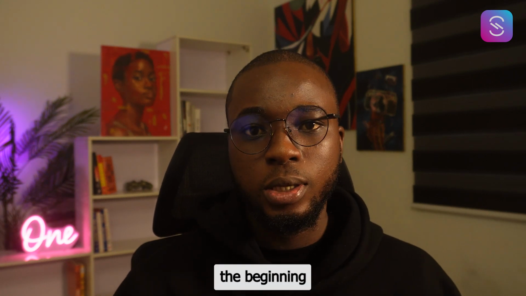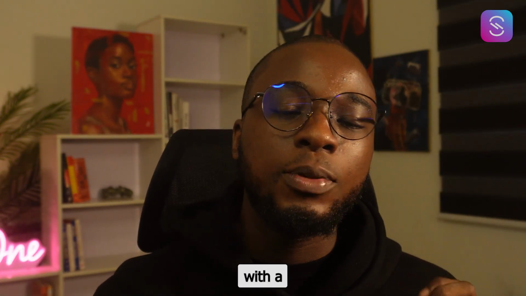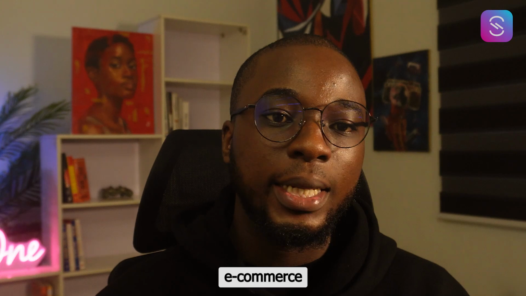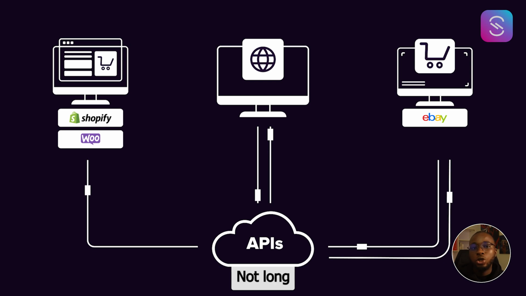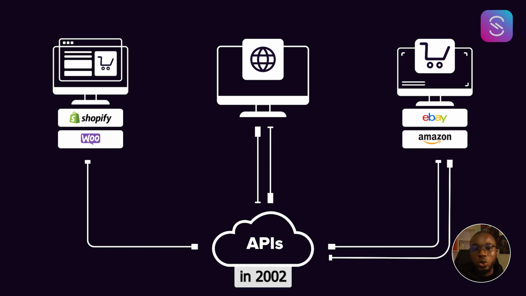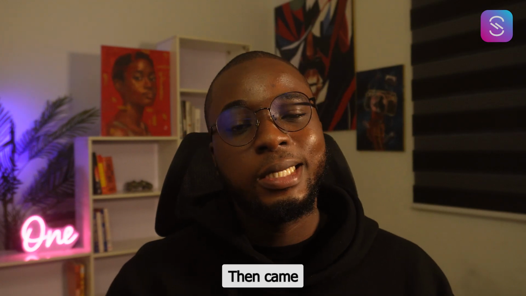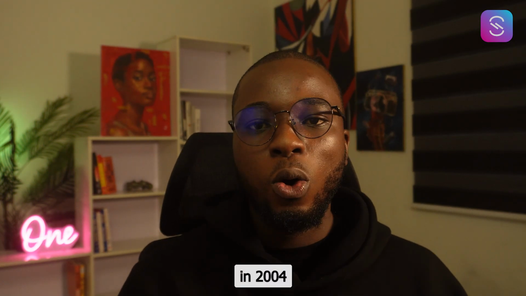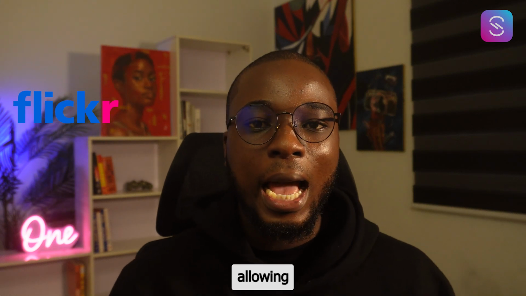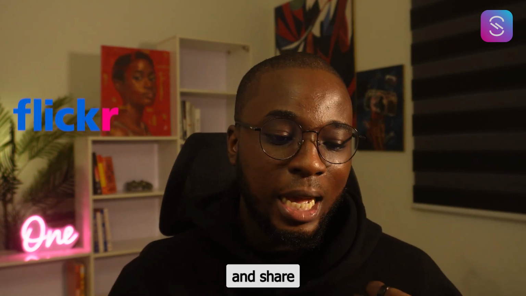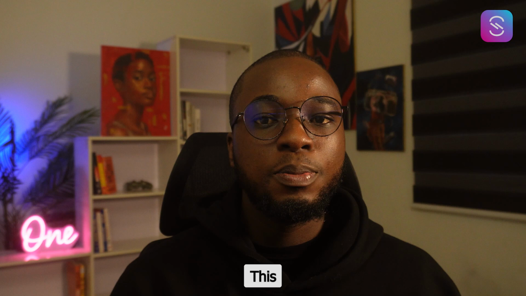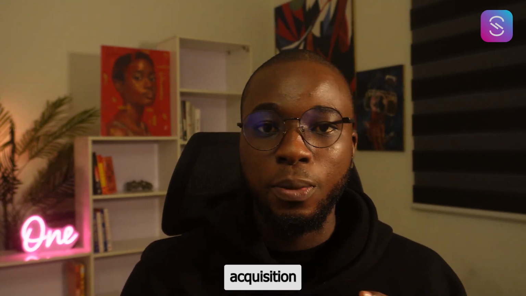But beyond the motion, the beginning of APIs took solid steps with a certain constancy thanks to e-commerce. At the end of 2000, eBay launched an API that allowed developers to build tools around its marketplace. Not long after, Amazon followed in 2002, launching Amazon Web Services to help developers integrate Amazon's features into their own websites. Then came social media. In 2004, Flickr introduced an API allowing bloggers to easily integrate and share their images on blogs. This played a big part in the successful acquisition by Yahoo.